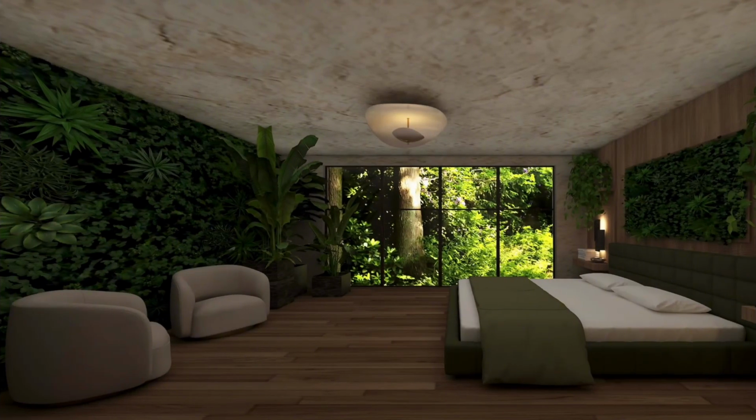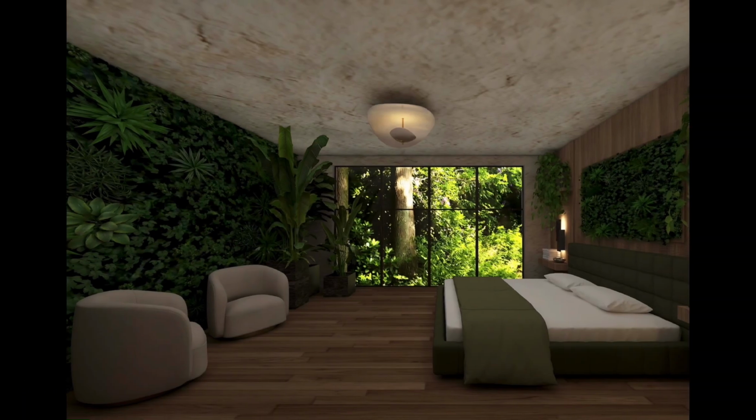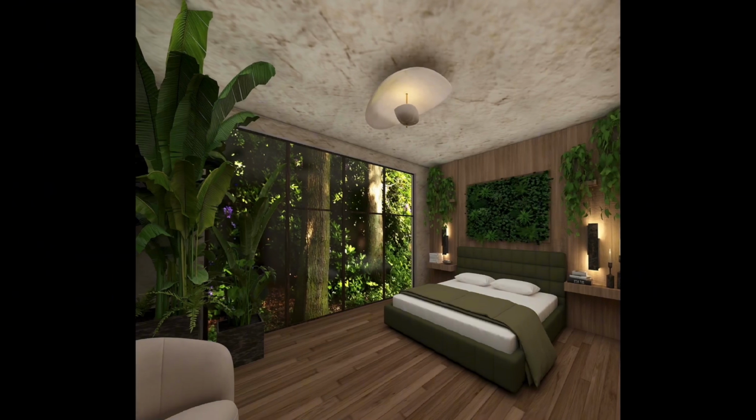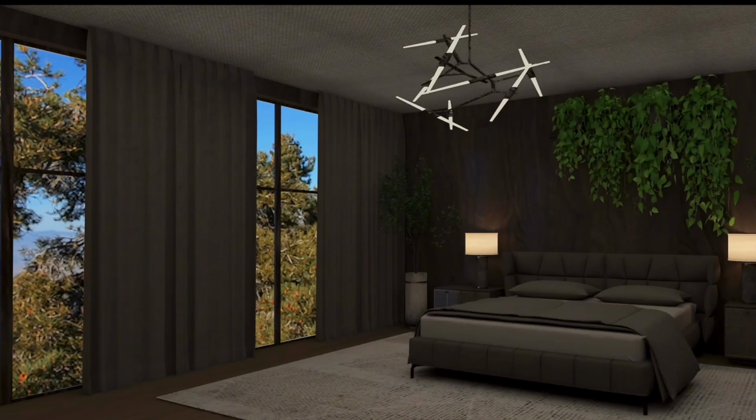This is another example of a biophilic style bedroom. And my last inspiration, with dark moody colors.